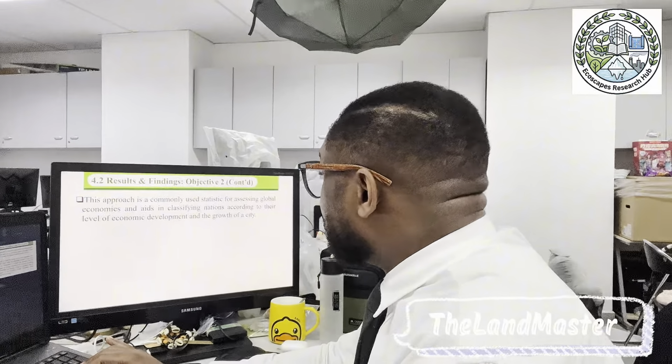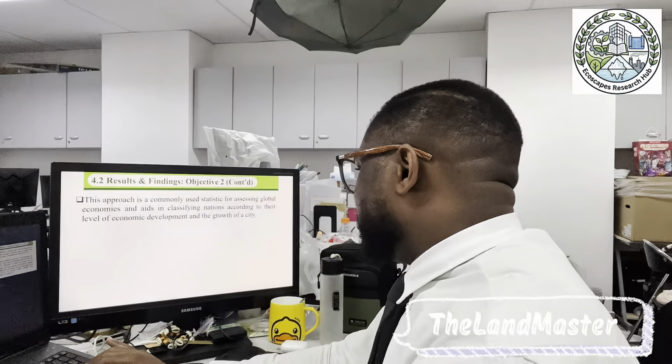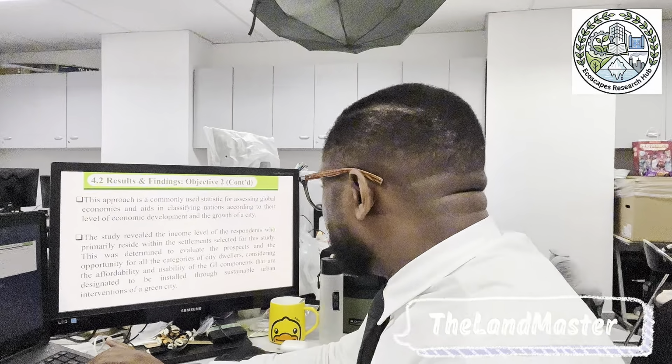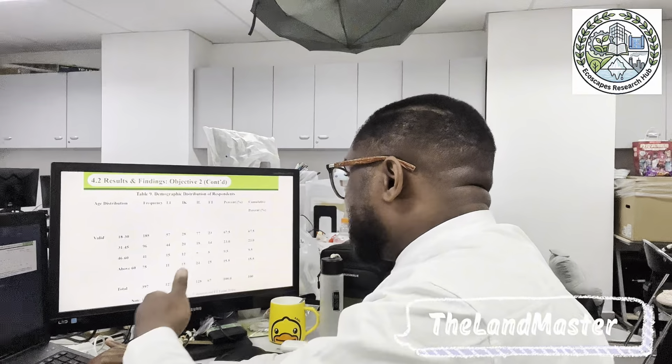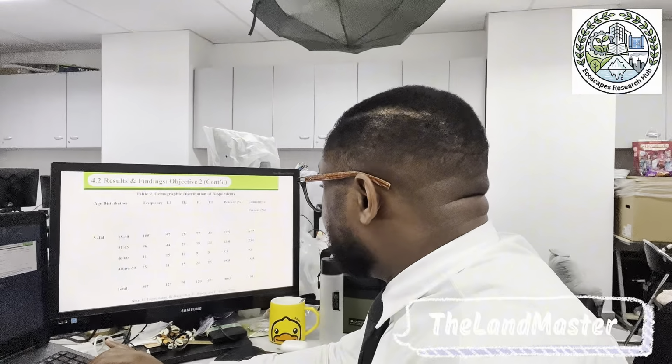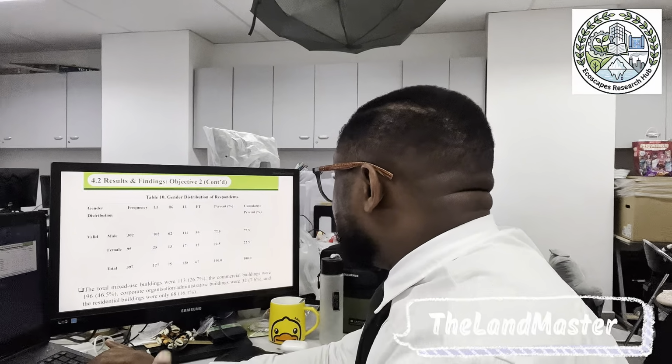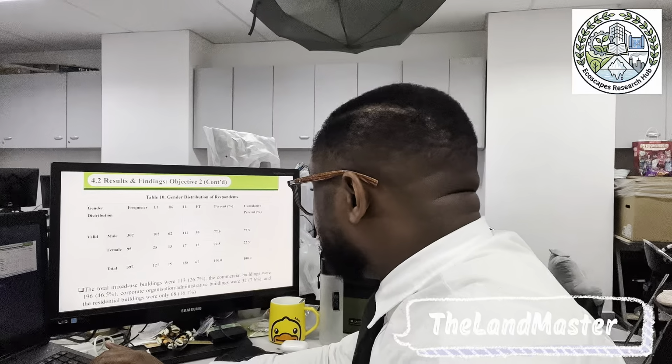This approach is commonly used statistically for assessing global economies, and of course aids in classifying nations according to their level of economic development and the growth of a city. So the study revealed the income level of the respondents. This is the chart showing the demographic distribution of the various respondents according to their age groups. Age groups are stated in the table. This is the table showing the gender distribution of both male and female.